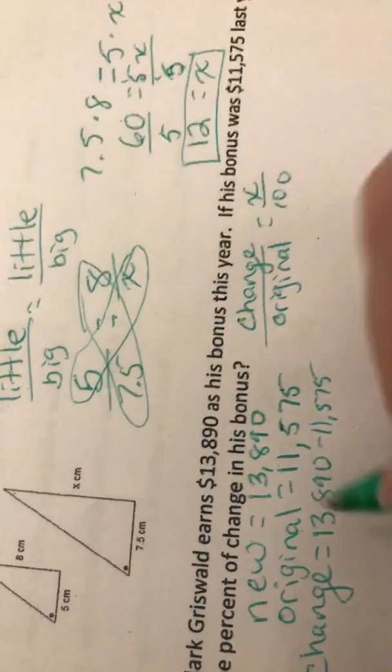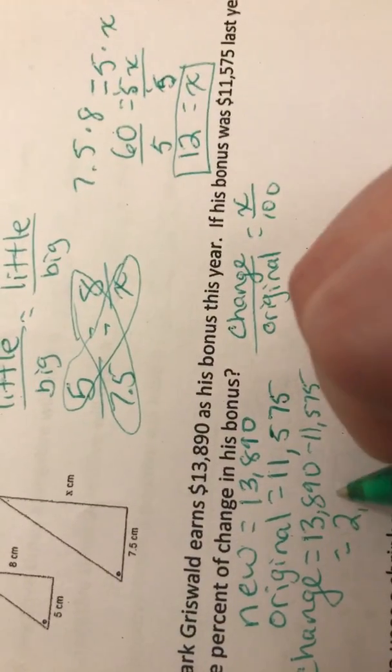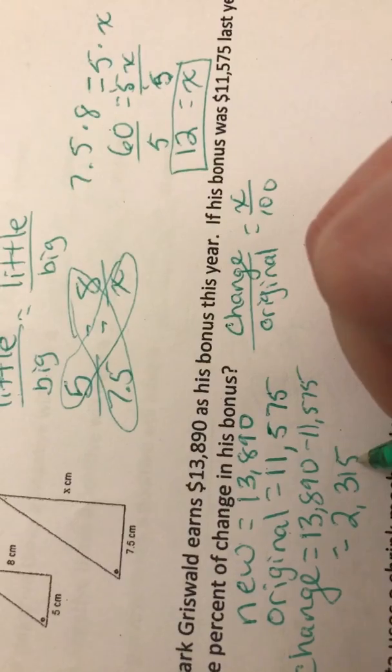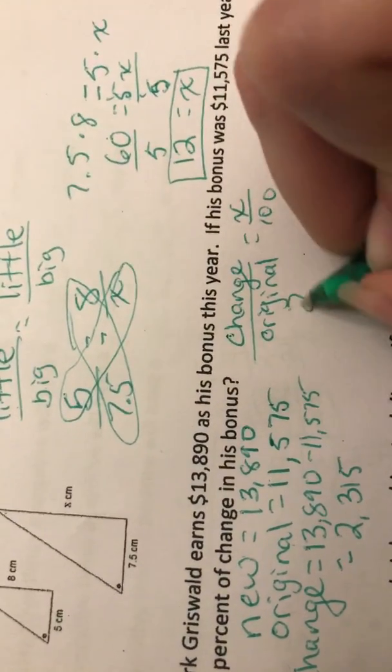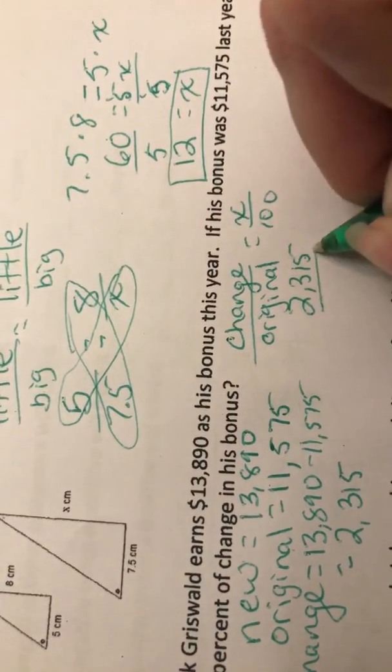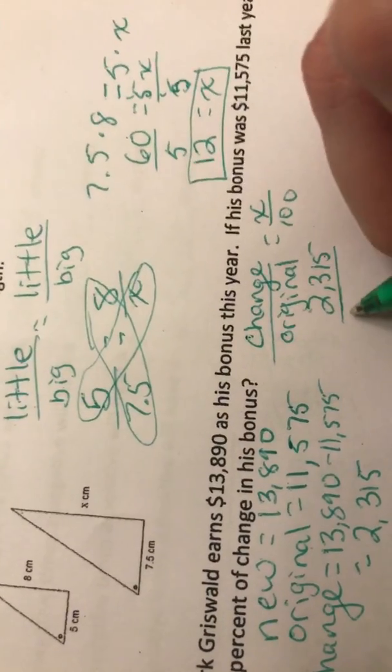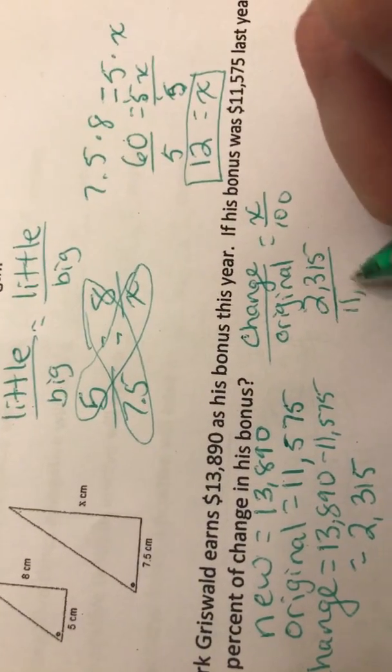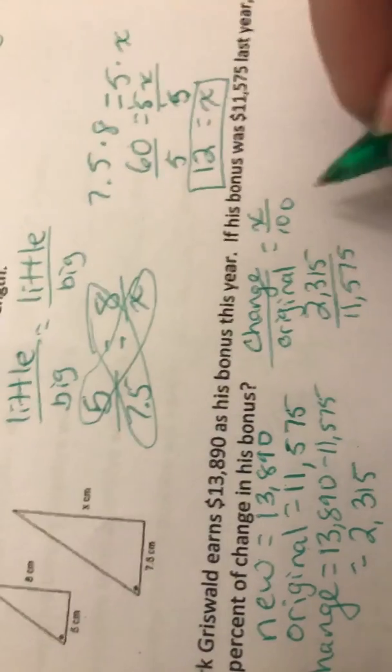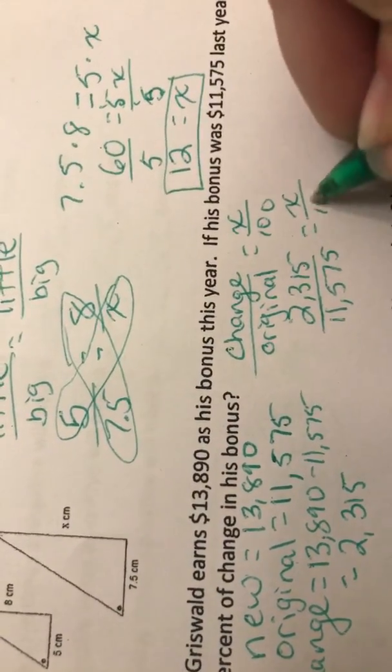Using our calculator, we find our change to be $2,315. And that goes over our original of $11,575. That equals x over 100.